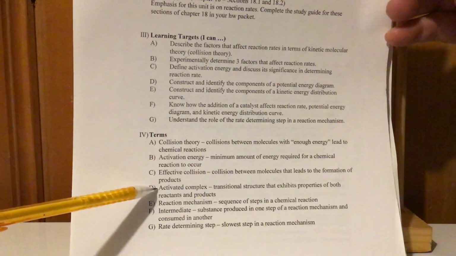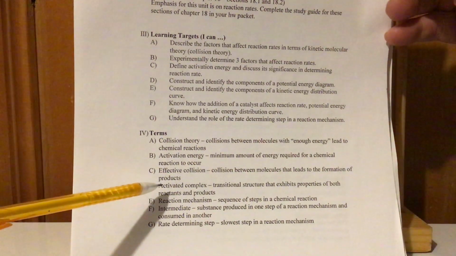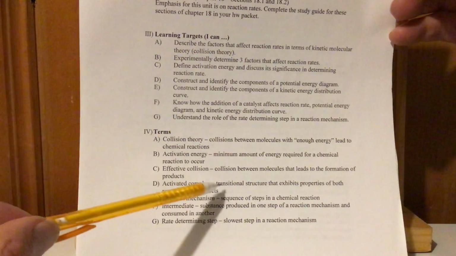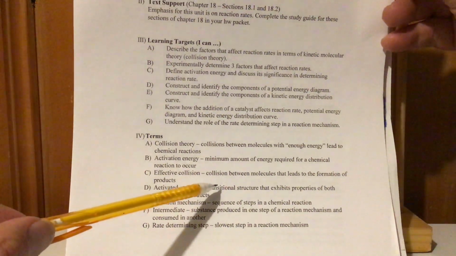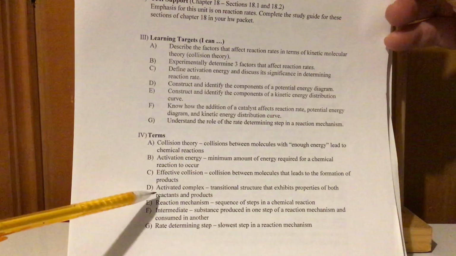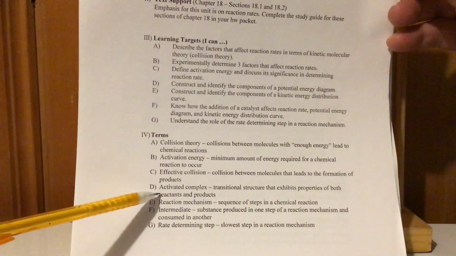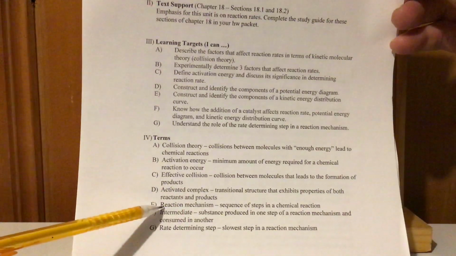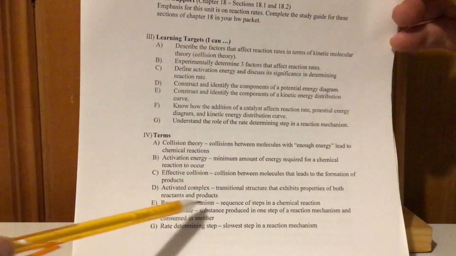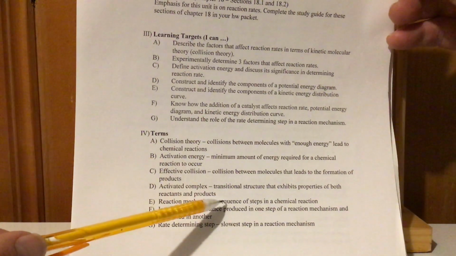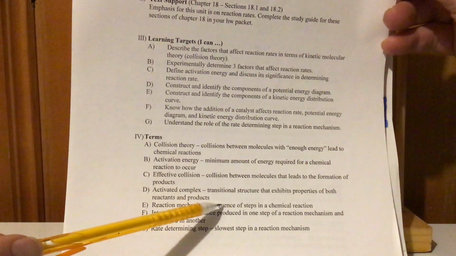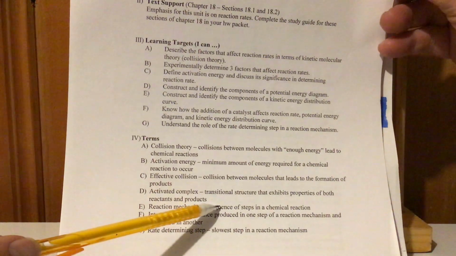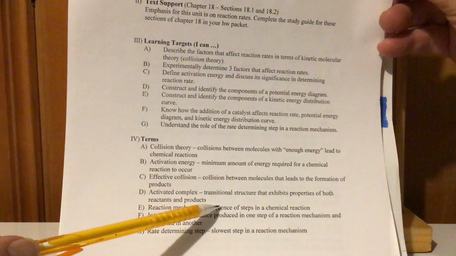The activated complex is another term, and we talked about that. It's the point of impact, where old bonds break and new bonds form. It's all the molecules stuck together before they separate after the collision, a very unstable spot. The reaction mechanism is the sequence of steps that makes up a chemical reaction, and a lot of them are multi-step processes, as we showed with number 4.